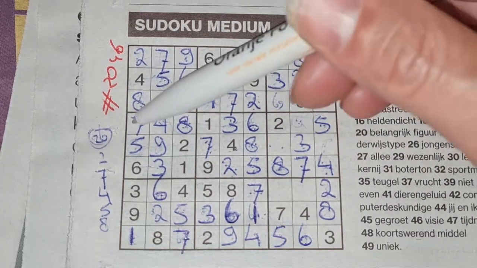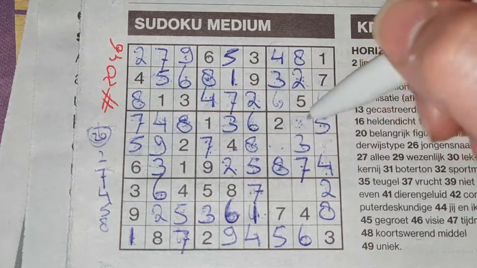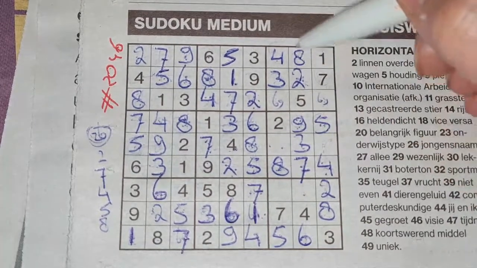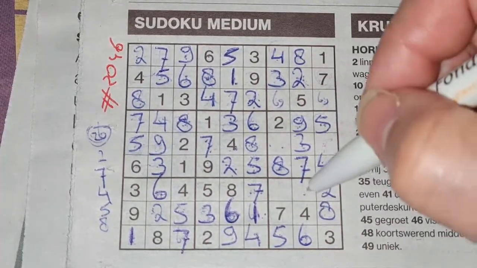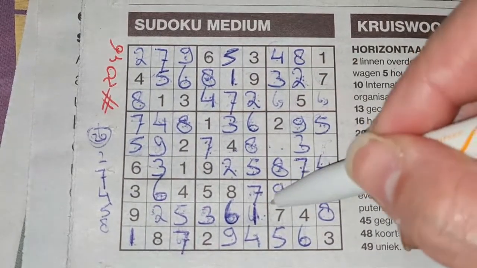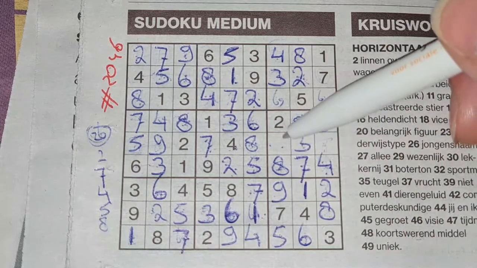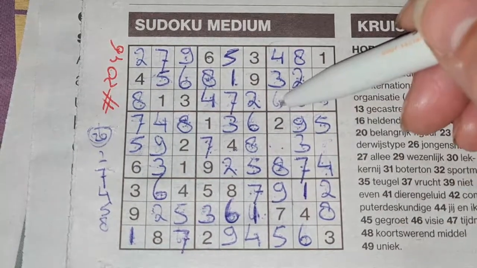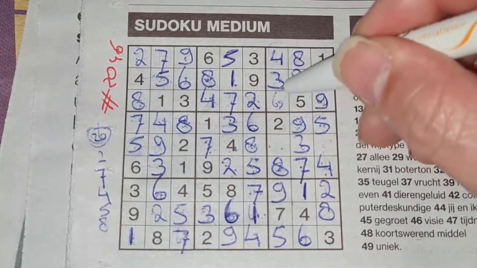One number left in this row for the number 9. One number left in this column for the number 1. One number left in this big square for the number 9. Now we have a 9 here, so this cannot be a 9 anymore. This should be the 9 and this should be a 6.